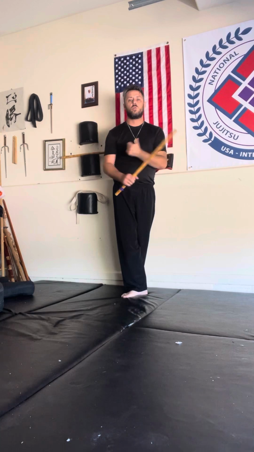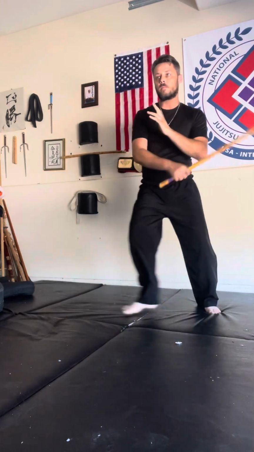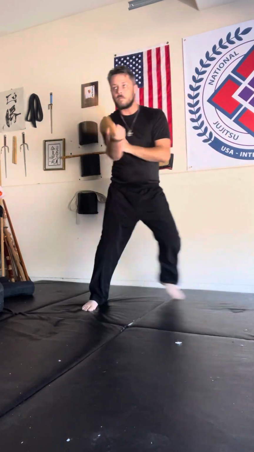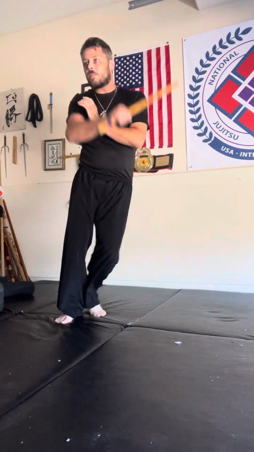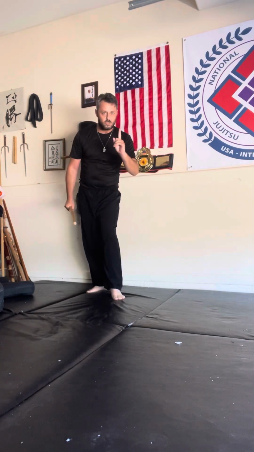Now, horizontal, same exact thing. Exactly the same thing, staying relaxed all the way through. All right? That's drill number 1.